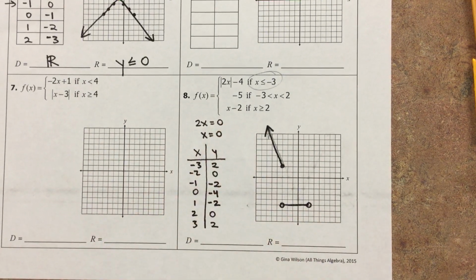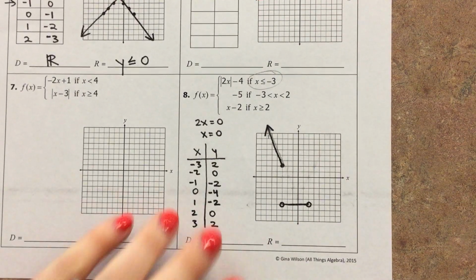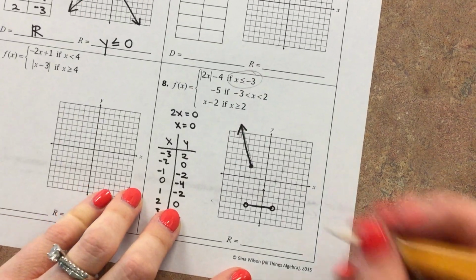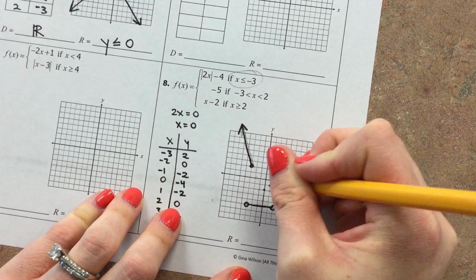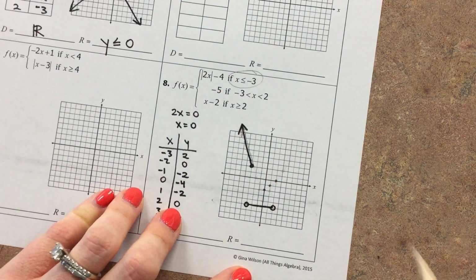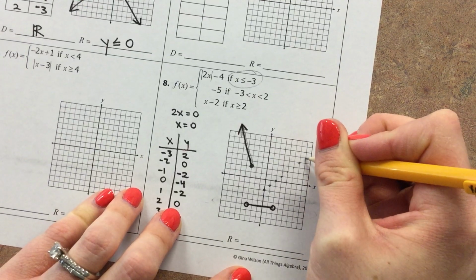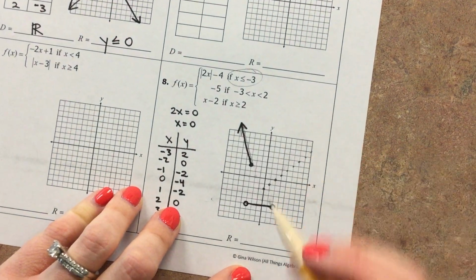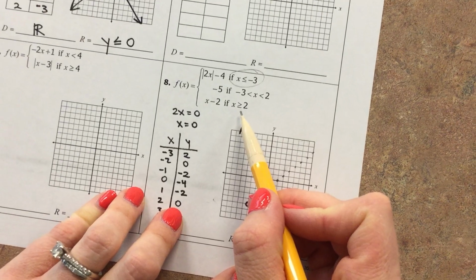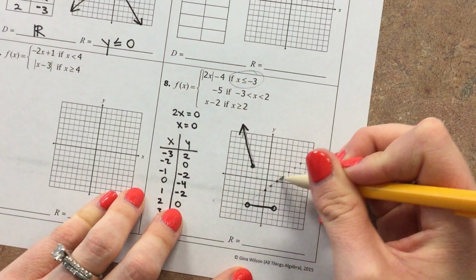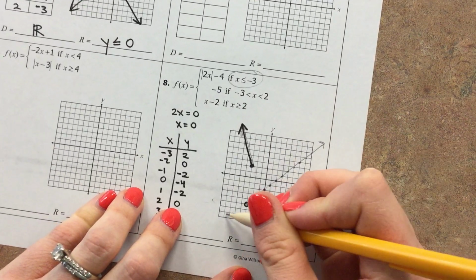Third and final piece is x minus 2. That one's linear. So start with a y-intercept at -2, and then a slope of 1. So we go up 1 to the right 1, up 1 to the right 1. We keep on going there. And then connect the dots. It's greater than or equal to 2, so I know it's going to be off to the right anyway, so you don't have to be super accurate to the left here. So the graph looks like that.